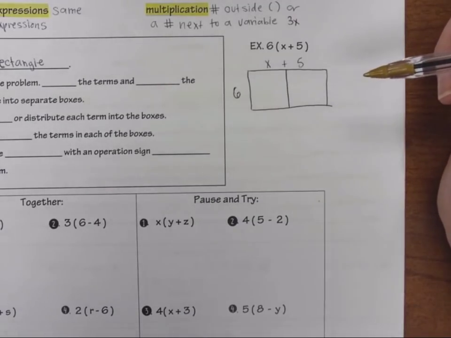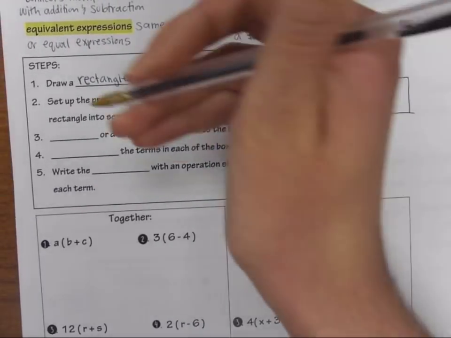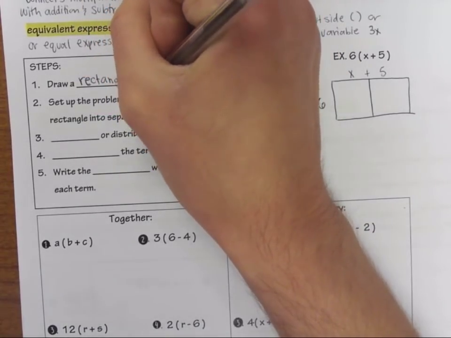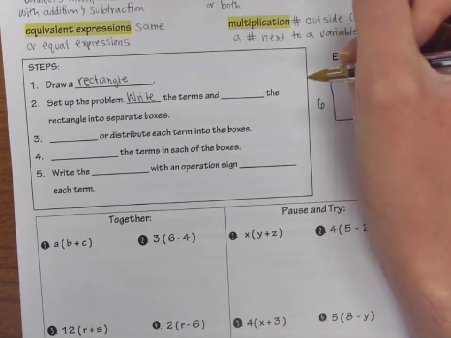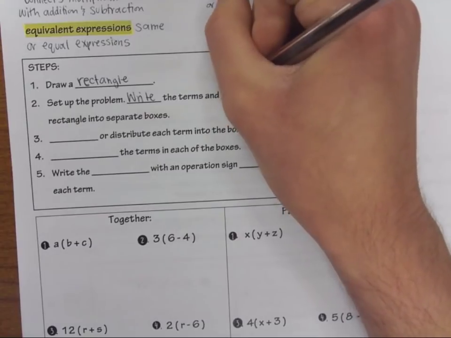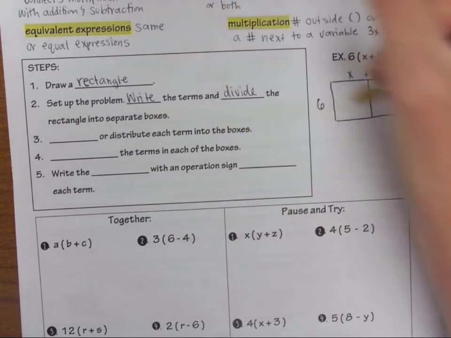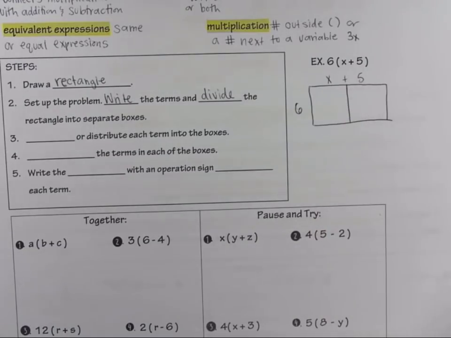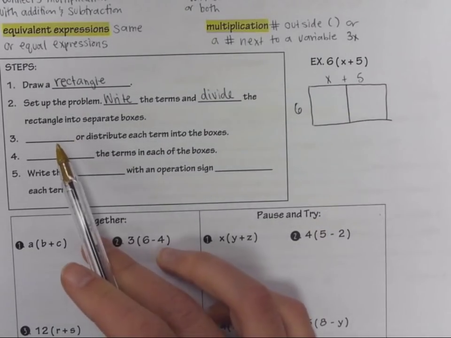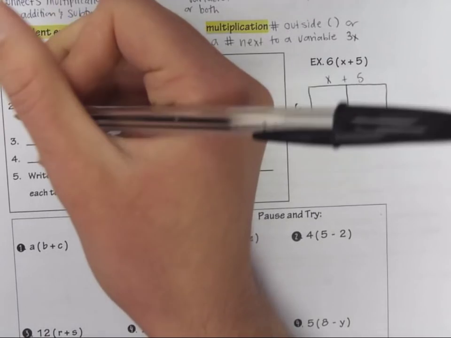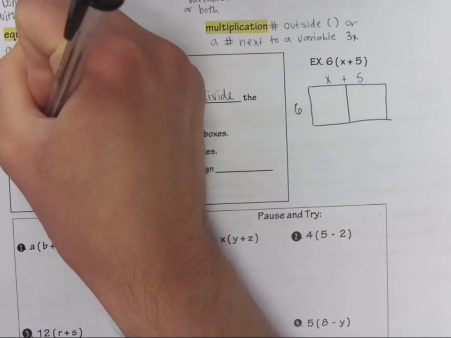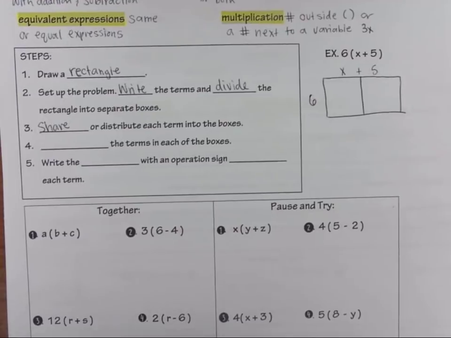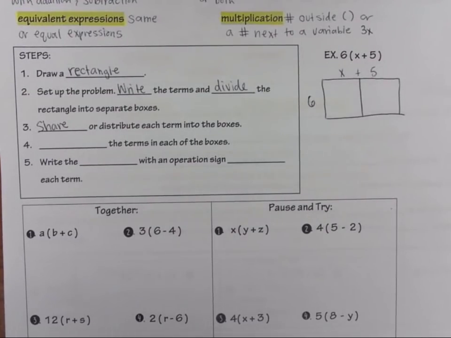So we are going to set up the problem. We're going to write the terms and divide our rectangle into separate boxes. That's what we just did here. So we wrote our terms and we divided this into 2 pieces. Okay, next I want to share, or distribute, each term into the boxes.